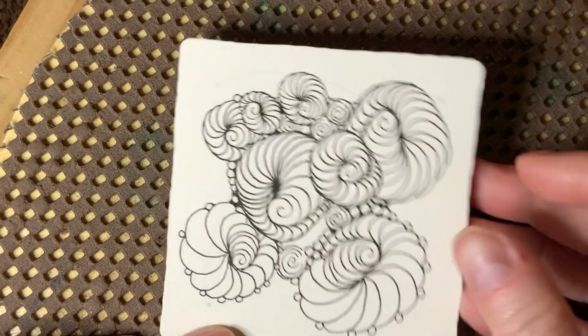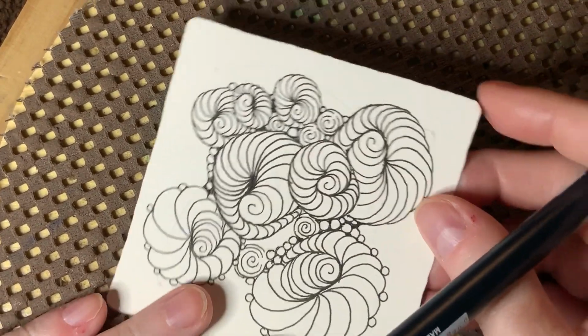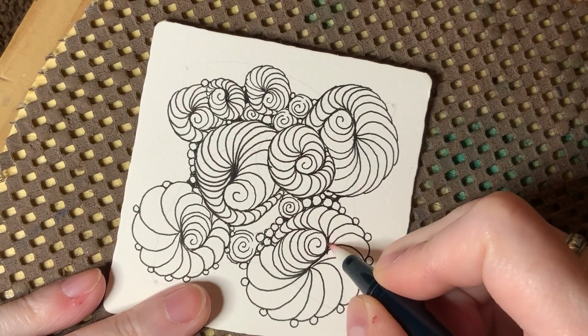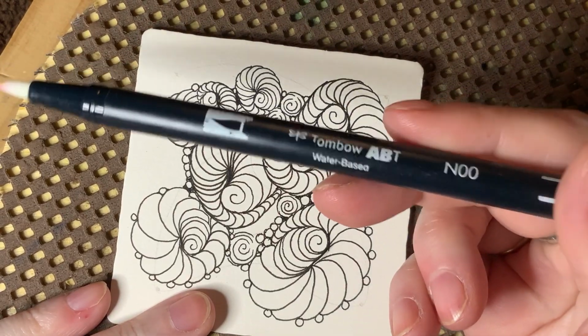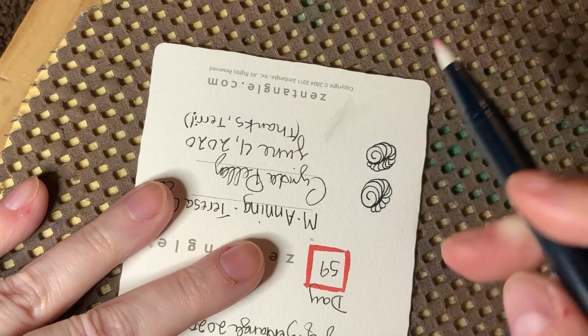So I'm going to do a little test here with no shading brush and no color whatsoever. And I'm going to take it around in these areas. This is just my Tombow N00 colorless blender. And you can see here that there, well, this shows what I know.